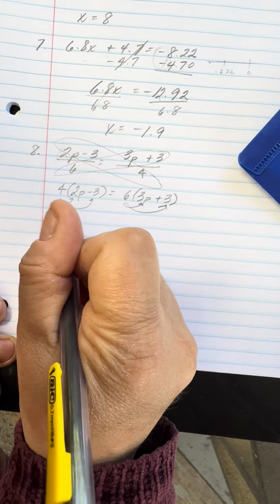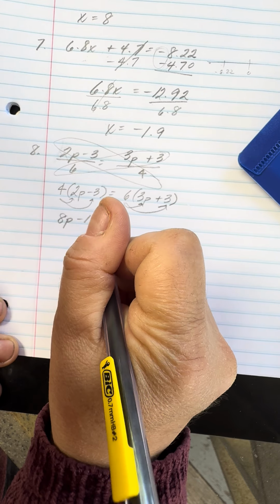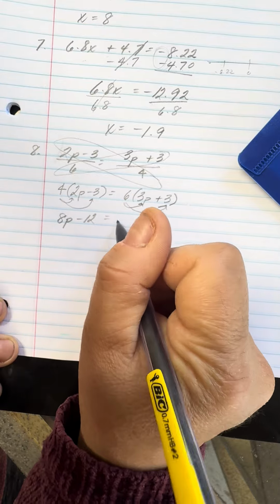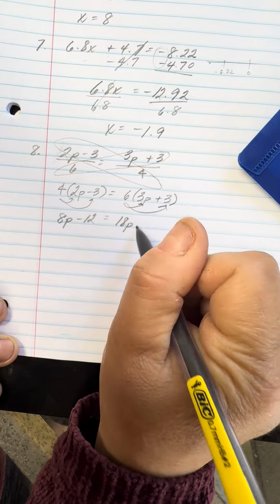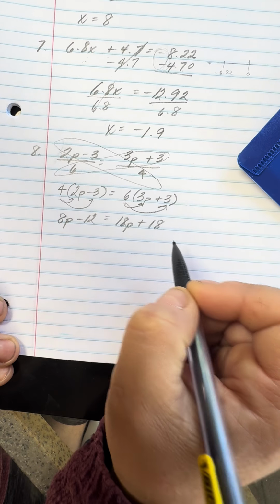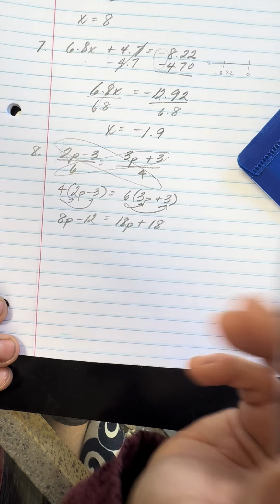4 times 2p is 8p minus 12. Okay, that's 4 times negative 3 is negative 12, equals 6 times 3p is 18p. 6 times 3 is a positive 18. Get the p's on one side and the whole numbers on the other, and then we'll solve for p.